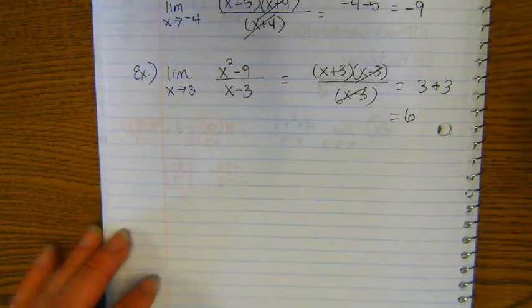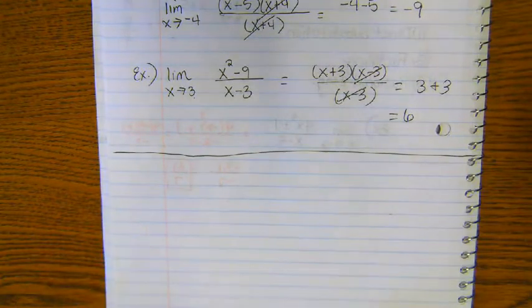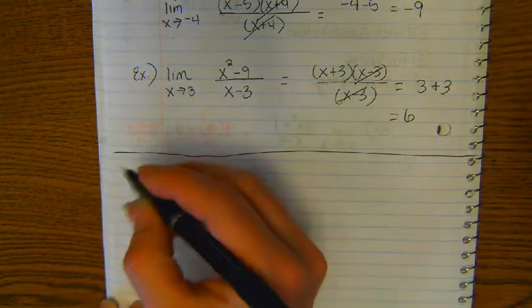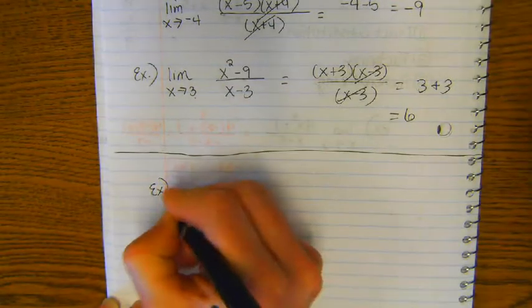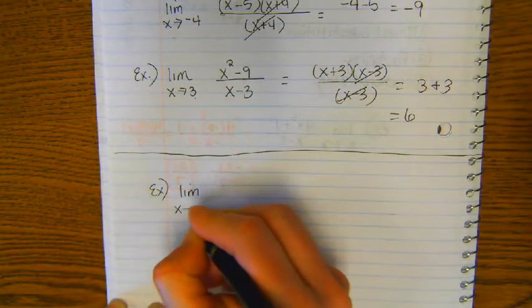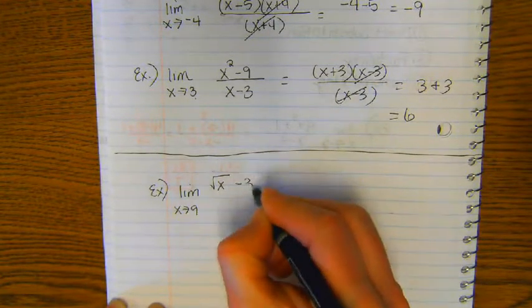Alright, last thing on my list is rationalizing, and this involves sometimes when we get a square root, and sometimes the square root will be on the top and sometimes it will be on the bottom. So let's evaluate, or try to evaluate, the limit as x goes to 9 over the square root of x minus 3 over x minus 9.